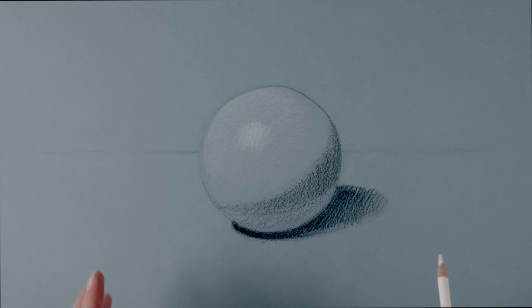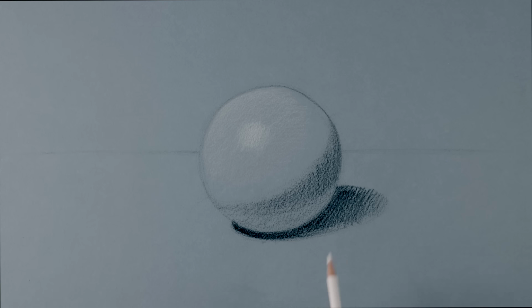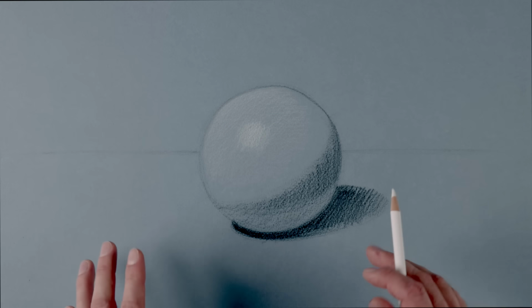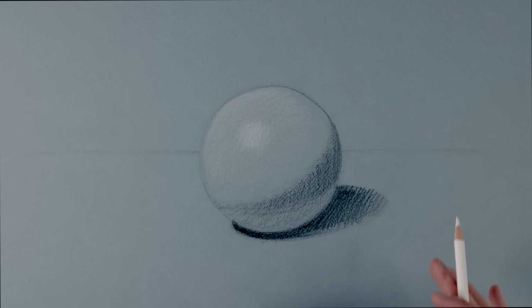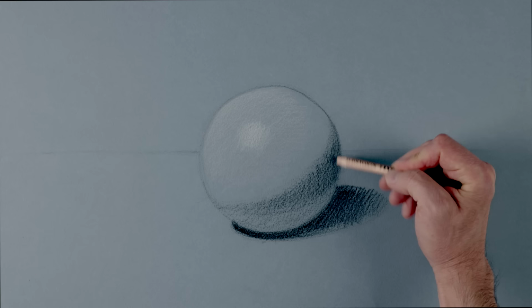So at this stage, we have all of the values we're going to draw on the sphere. Now, of course, it's a little rough, so this brings us to step number 5, refinement. At this stage, we're going to take what we've started and we're going to refine it in order to really pull out the values. Now, the refinement stage will mean different things for different drawings.